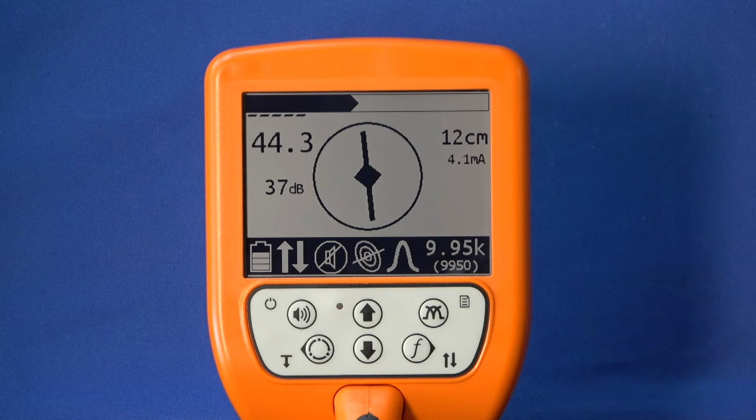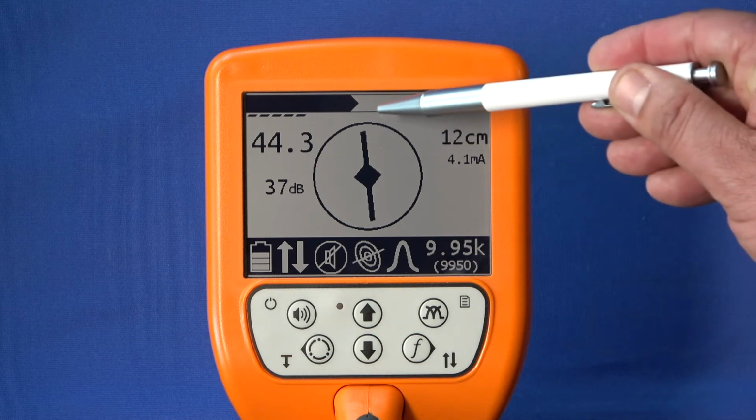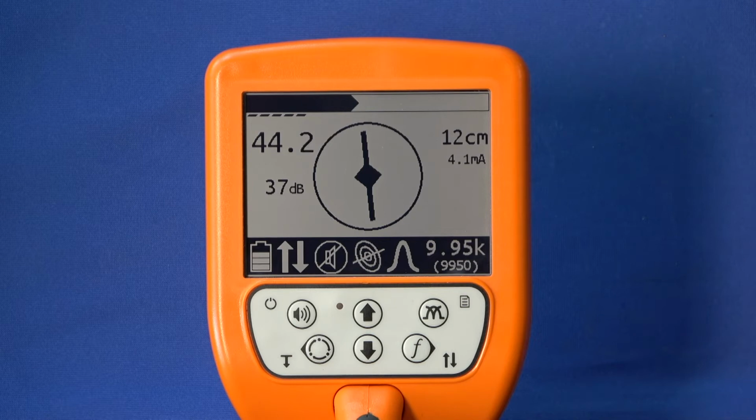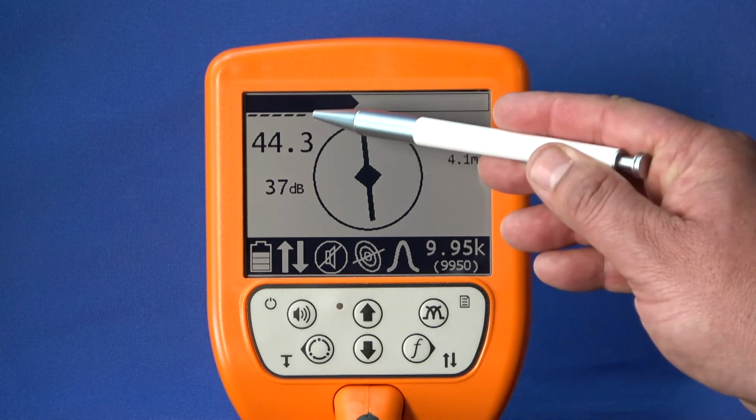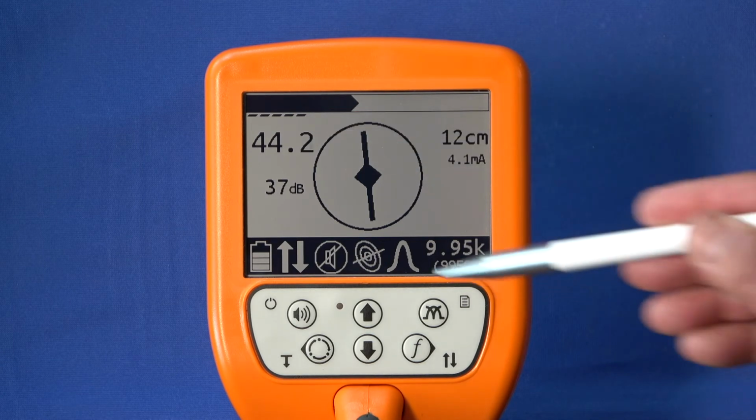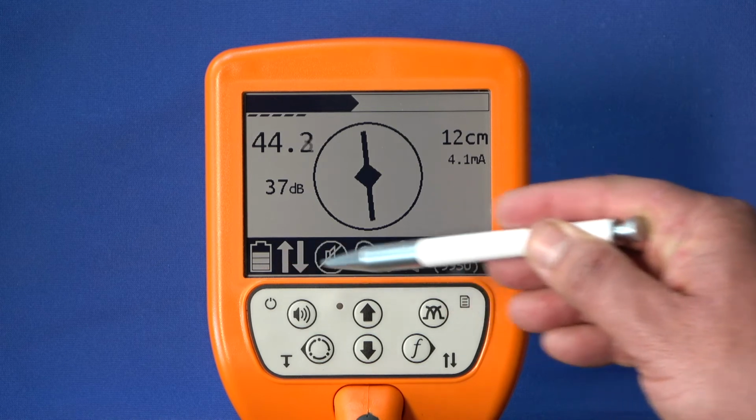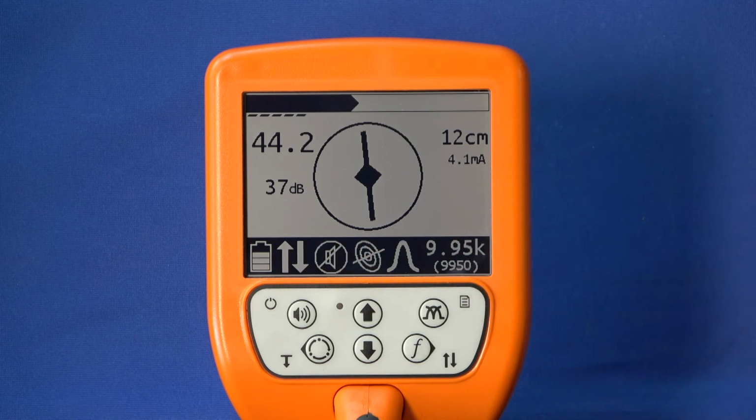The percentage field strength is shown graphically at the top of the display. The bar graph below it indicates the gain. In the lower part of the display, you see a toolbar. This shows the current settings and status of the receiver by means of icons.